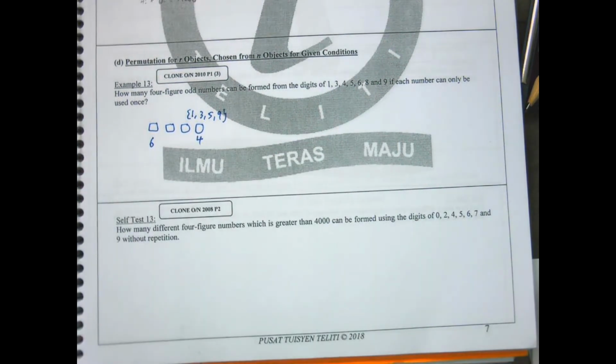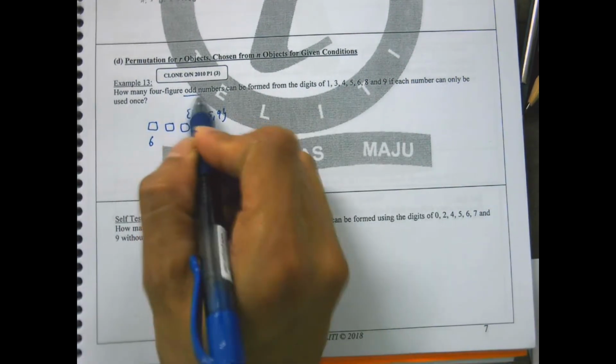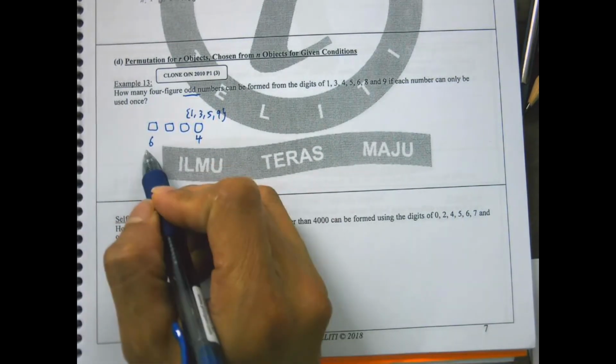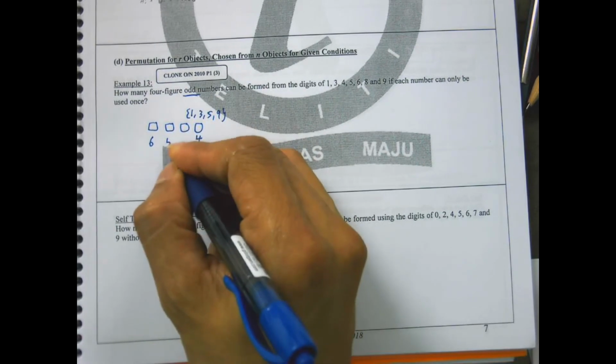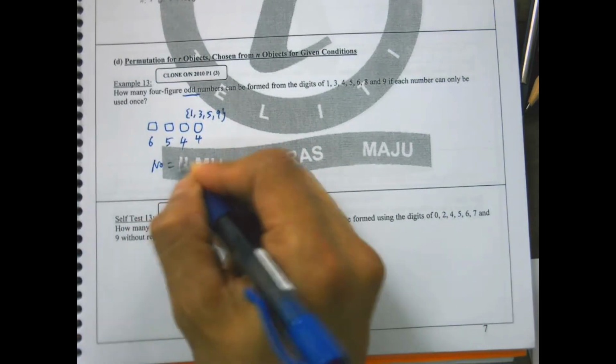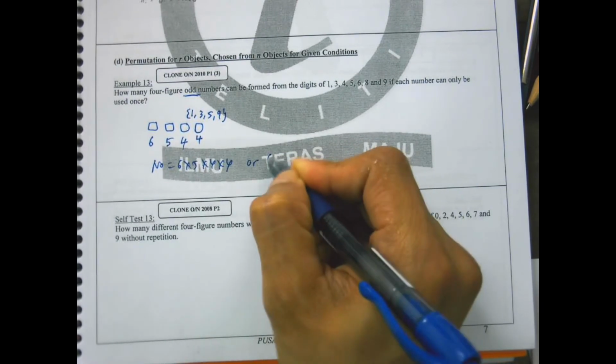6. This condition must be fulfilled first because it's an odd number. Right? The last digit must be odd. So this one is 6. Take another one out, left with 5. Take another one out, left with 4. So the number of ways you can write this is 6 times 5 times 4 times 4, or you can say 6p3.